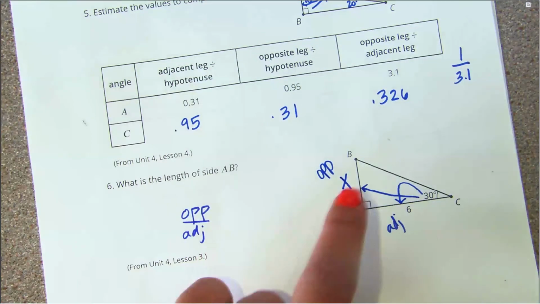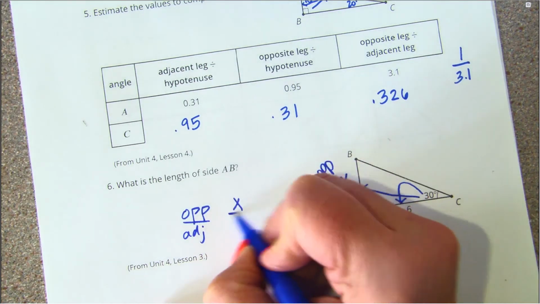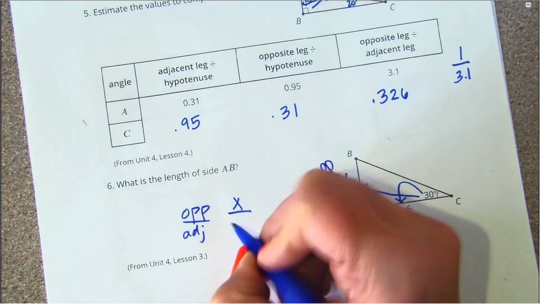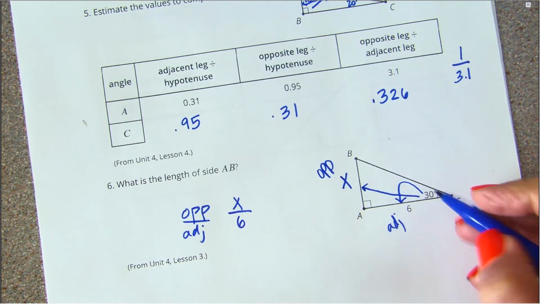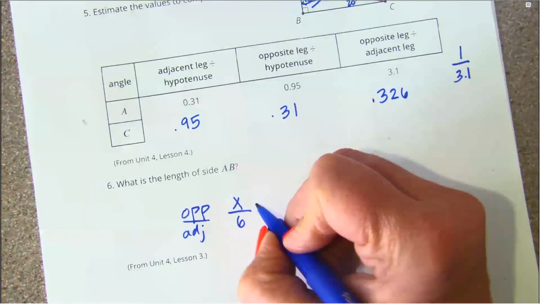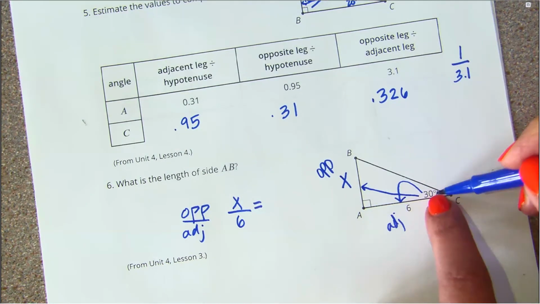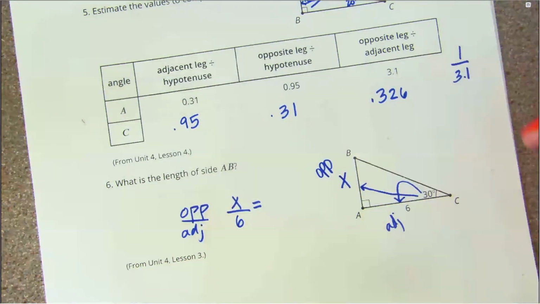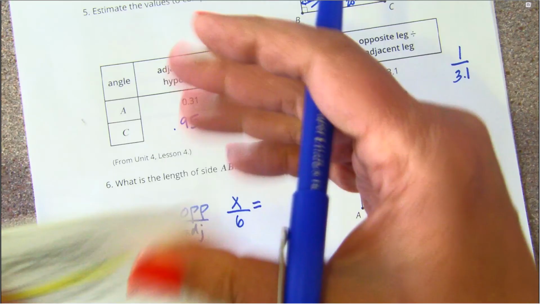I don't know the opposite side. I do know the adjacent side. And I know what the answer should be. I go to my chart for 30 degrees. The opposite over the adjacent should be 0.577.